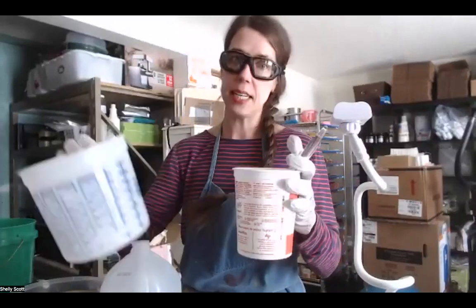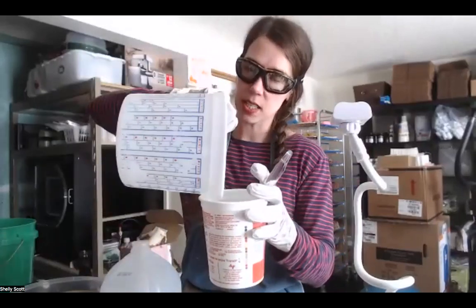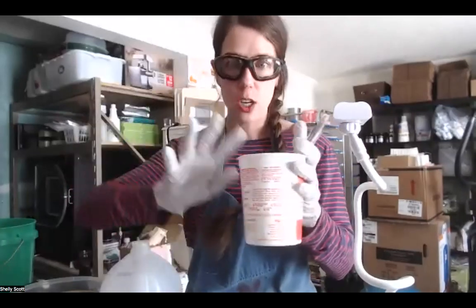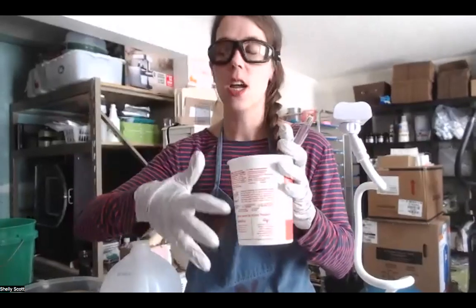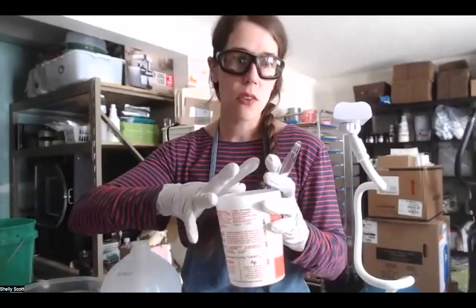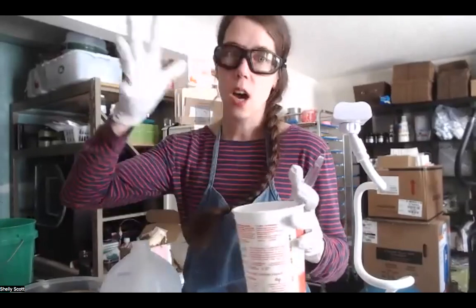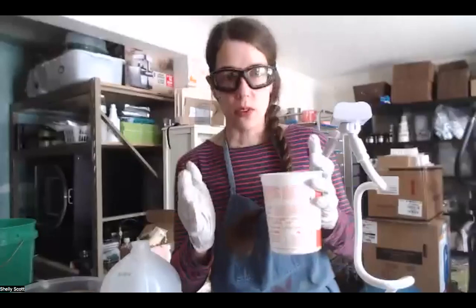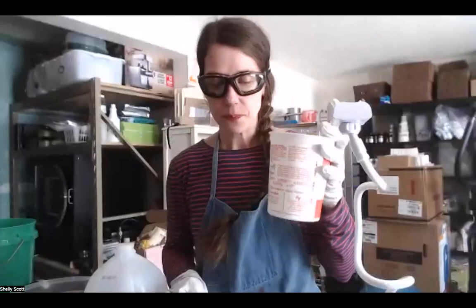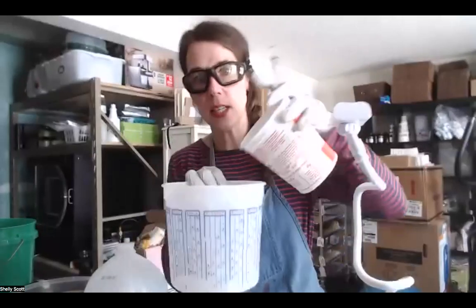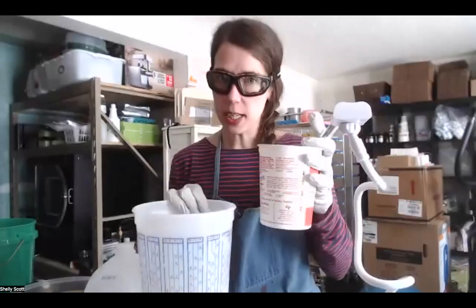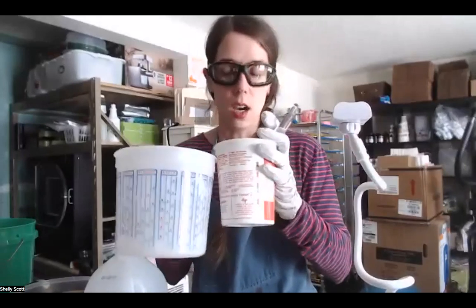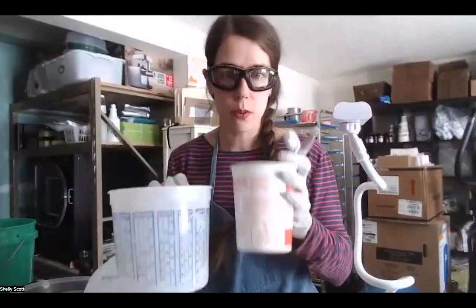Putting the water into a bunch of sodium hydroxide will cause a terrible quick rise in temperature. It can overflow the container. It will give off the most horrid toxic fumes that should not be breathed in. So very important to remember, lye into liquid. So the smaller container into the bigger container, always. Very, very important rule to remember.